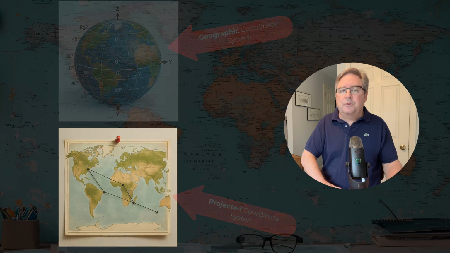A coordinate system is just a framework for describing where something is on the Earth. There are two families: geographic coordinate systems based on latitude and longitude, or just XY, and projected coordinate systems, which flatten the Earth into a map with distance units like meters or feet. Think of it like this: a GCS is like a globe, while a PCS is like a flat map pinned to your wall. One preserves Earth's roundness, the other flattens it out so we can measure and analyze it. But flattening comes with trade-offs.